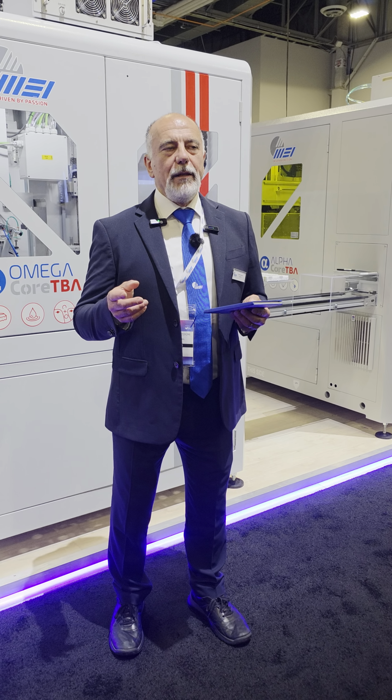Eventually, it makes it cheaper to produce a progressive lens with this solution.